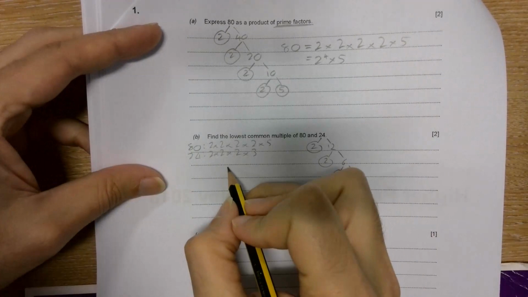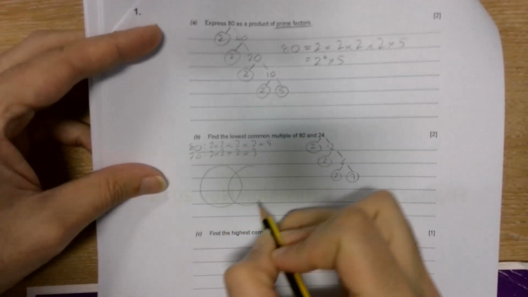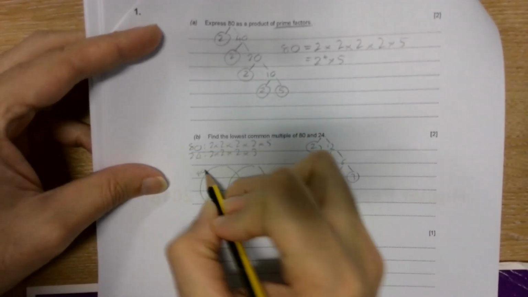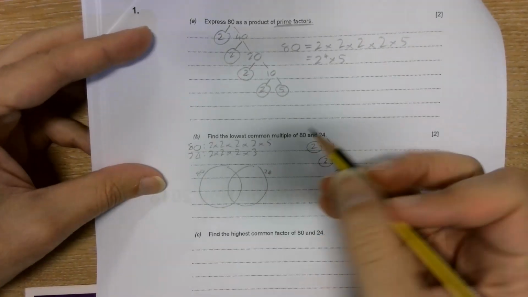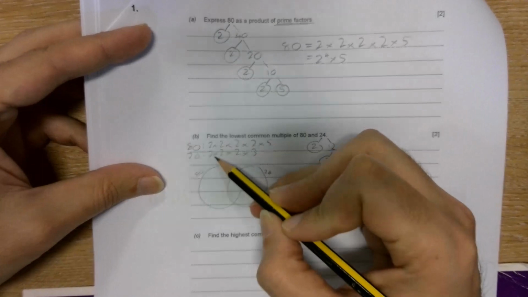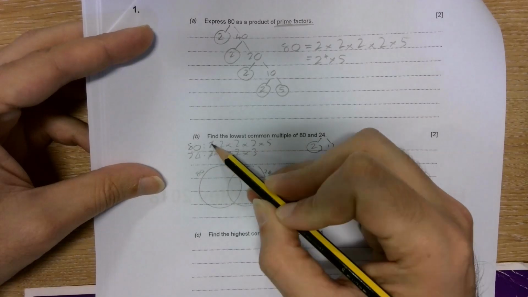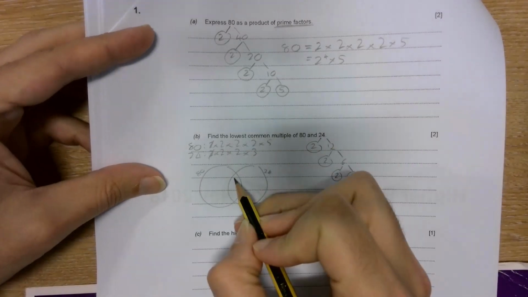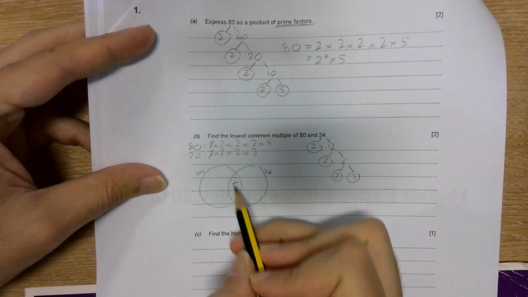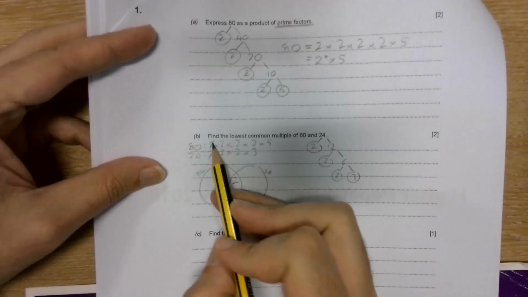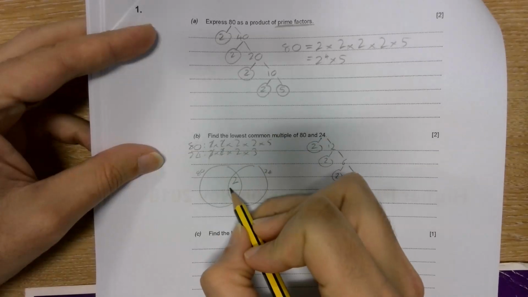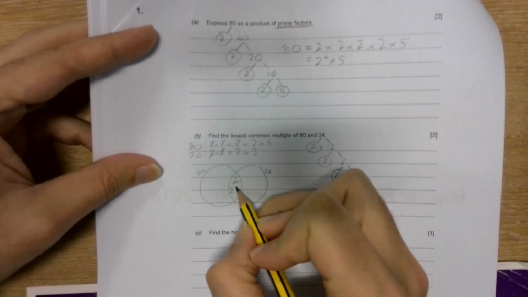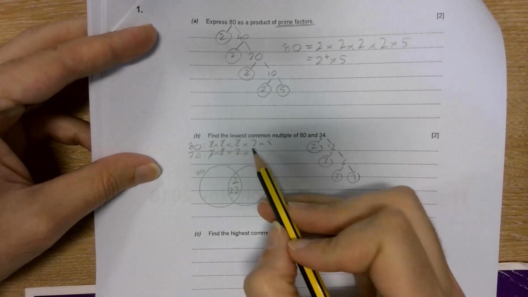Now what we do is draw a Venn diagram. The left hand circle is going to represent the number 80, the right hand circle is going to represent 24, and what we do is, if I can find a number that is in both, like that pair of 2's there, I can just put 1, 2 in the intersection, because that means that there's a 2 in 80, which is that 2, and there's also a 2 in 24, which is that 2. I can do the same thing with them 2's, and with them 2's. Okay, so what's left won't pair up.